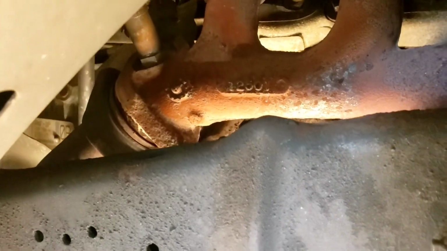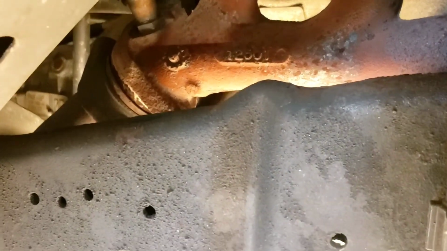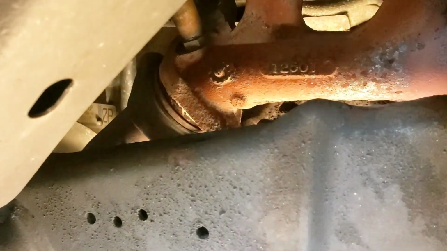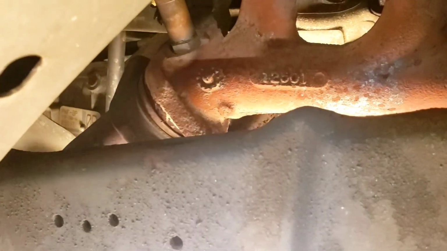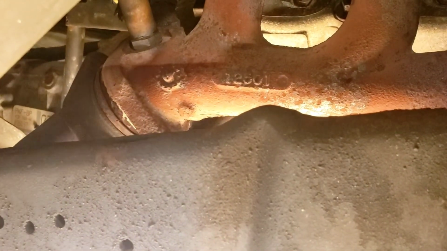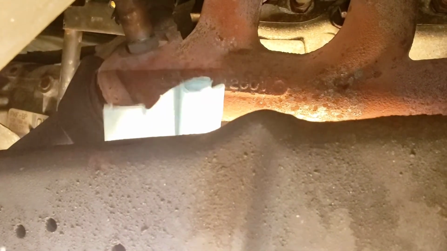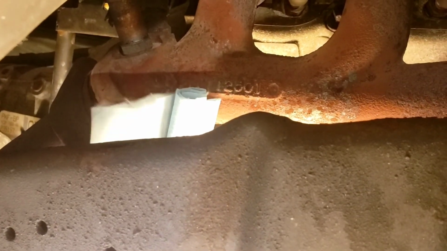All right, it's going to have to go to a muffler shop. I'm going to have to burn out those two studs, but yeah, the leak is right here. You can feel it. So I'm going to put this paper towel here and see if you can see that it's blowing away. See it? Okay, it's leaking out of there.